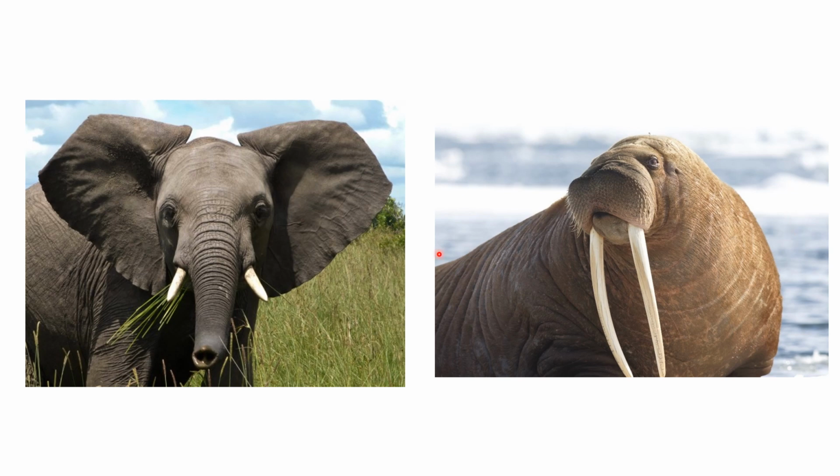So having a high surface area to volume ratio benefits cells particularly, but also structures in animals like elephants releasing heat from their ears. And having a low surface area to volume ratio benefits animals that live in cold environments because they want to retain heat. They don't want to lose heat very quickly. So I hope that helps you understand the importance of surface area to volume ratio at a cellular level, but also at a whole organism level.